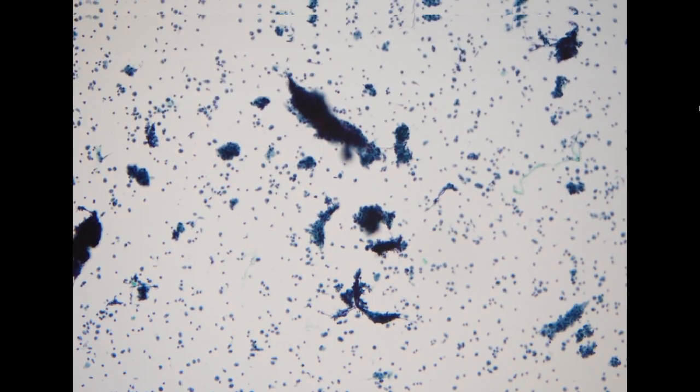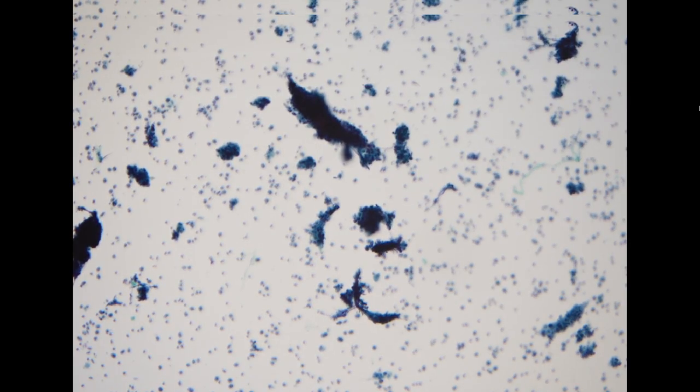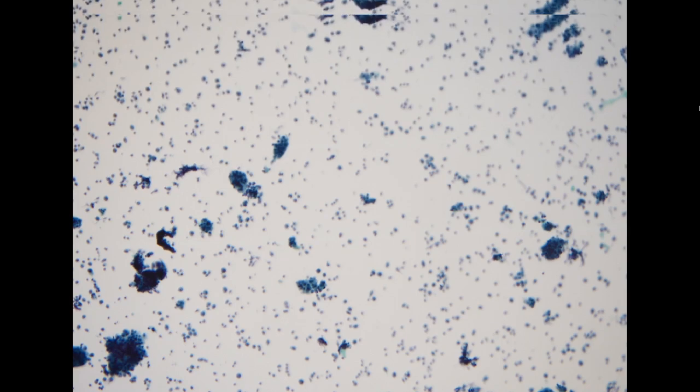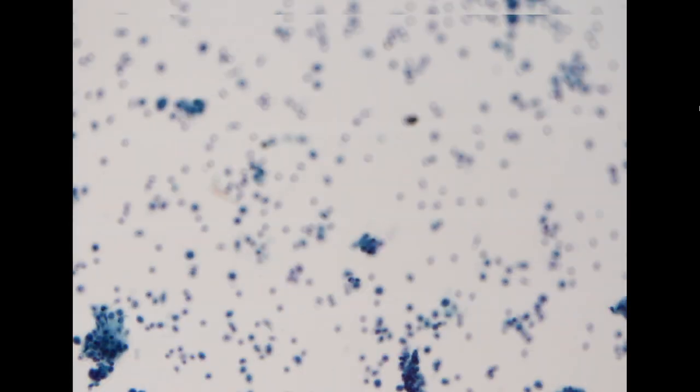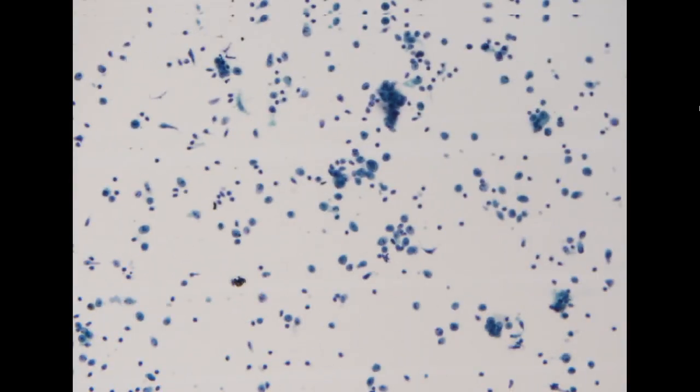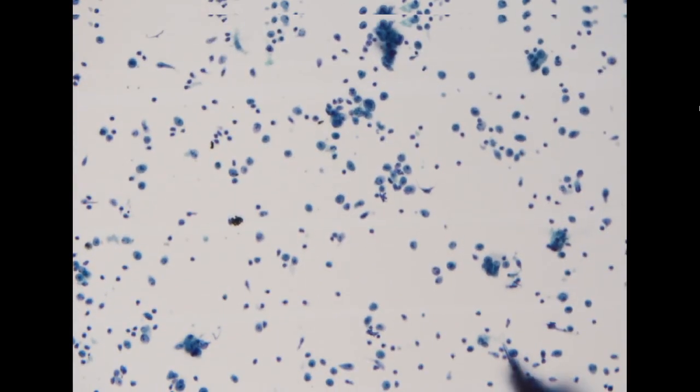So it went on and off, on and off. And finally, after 6 months, the clinician decided to do the aspiration. So this is her aspiration cytology. Sometimes this type of specimen usually is a very big challenge.